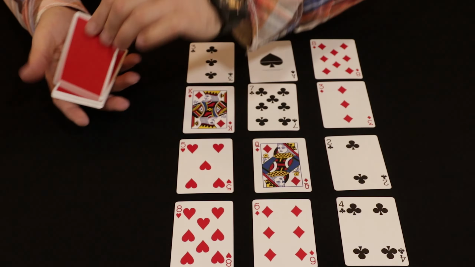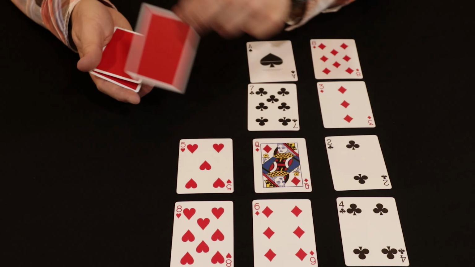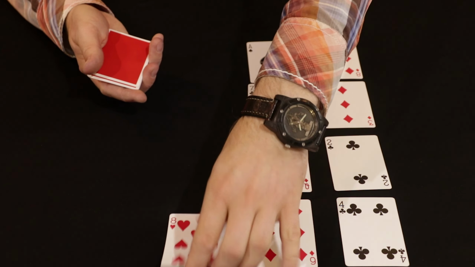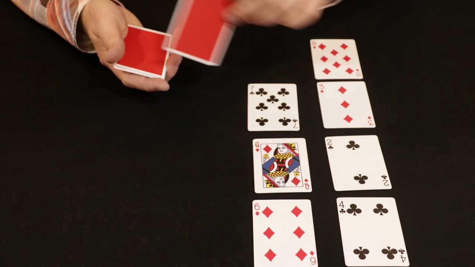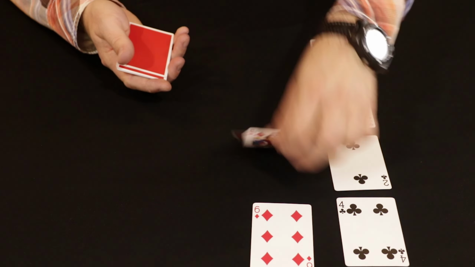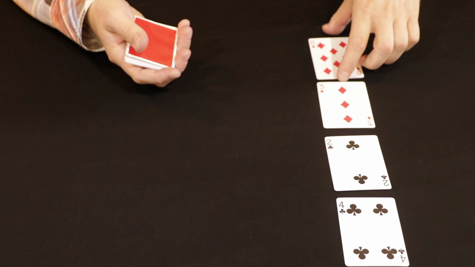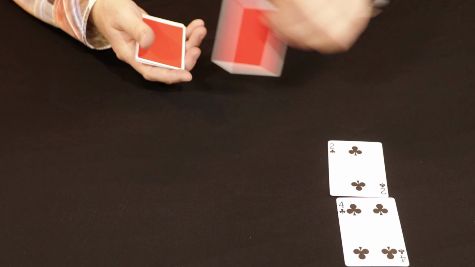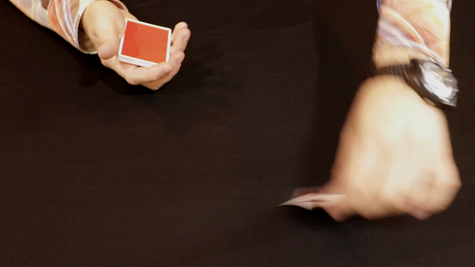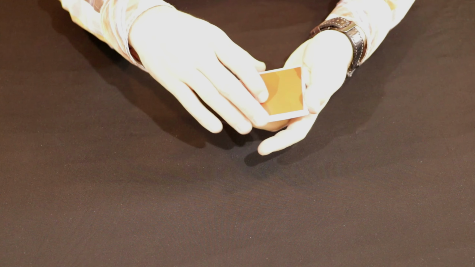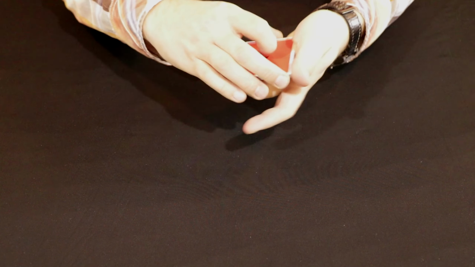I gather all the cards into one pile, like this. Since I don't have a spectator right now, the role of spectator will be played by myself. When I collect these cards all the way through, I'll know without fail which card the spectator memorized. It's a super trick.